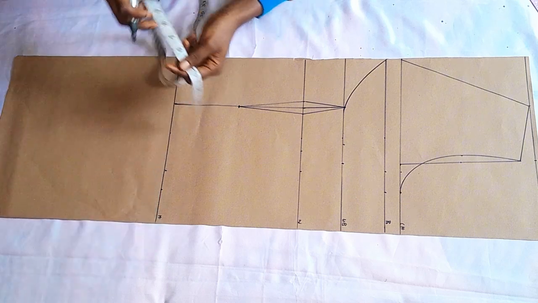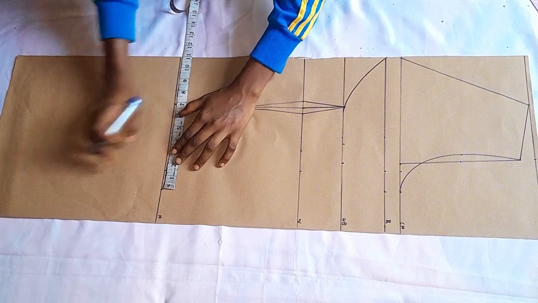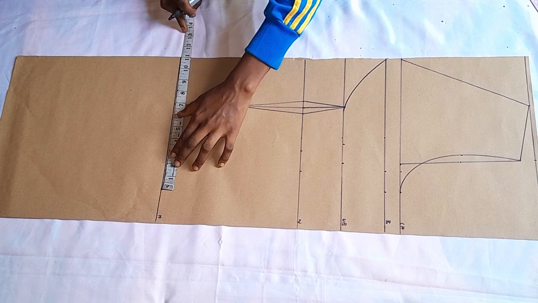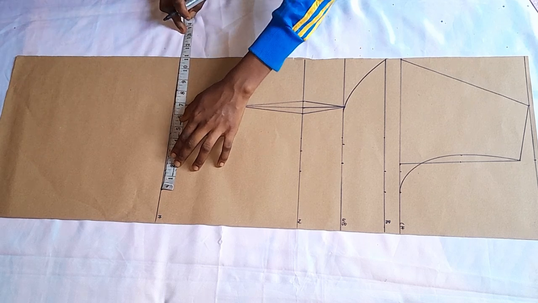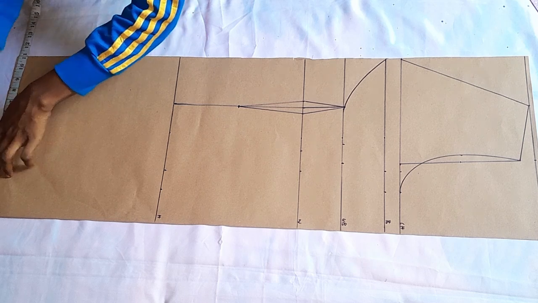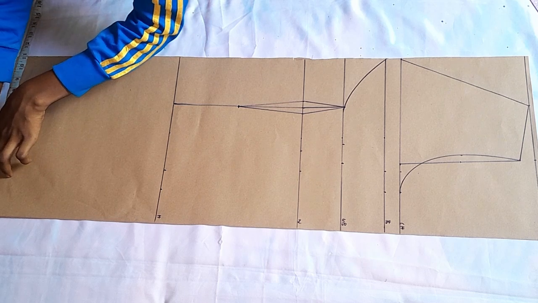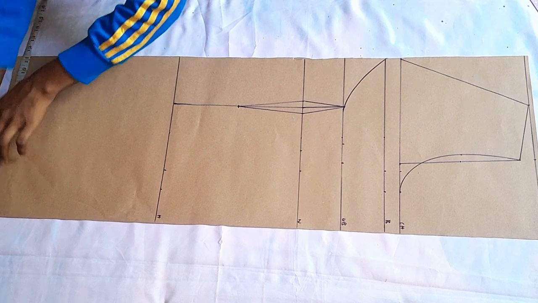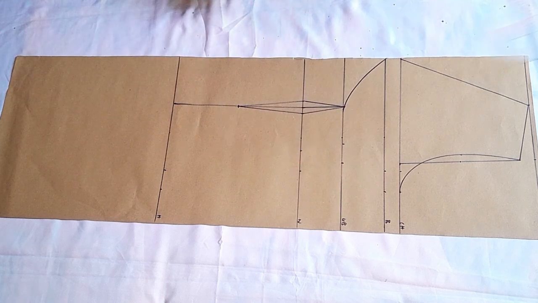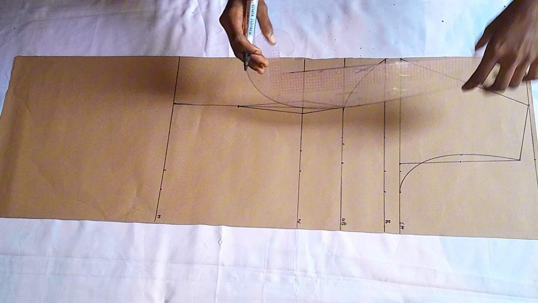So I'm going to repeat my hip measurement at my hem line of my pattern paper. So what I have at my hip line is 11 inches. So I'll go ahead and retake my hip measurement at the hem of my pattern paper, okay, which is here. Then I'll go ahead and connect all my marked points together.